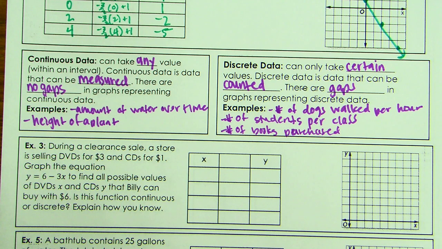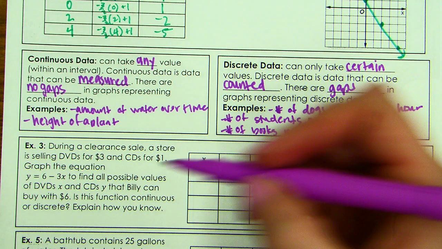Example 3 says during a clearance sale, a store is selling DVDs for $3 and CDs for $1. Graph the equation y equals 6 minus 3x to find all possible values of DVDs x and CDs y that Billy can buy with $6. Is the function continuous or discrete? Explain how you know. So it tells us the function is this.